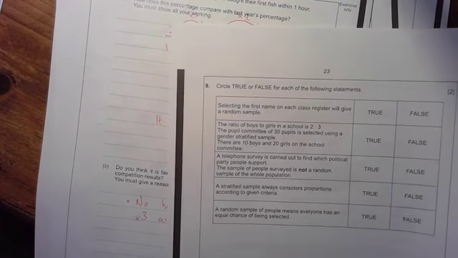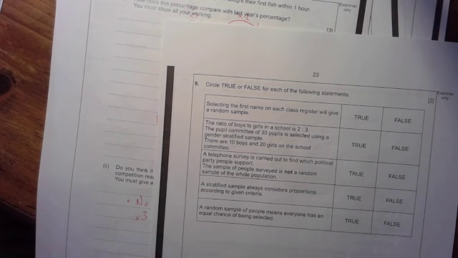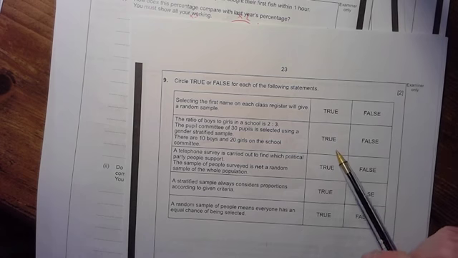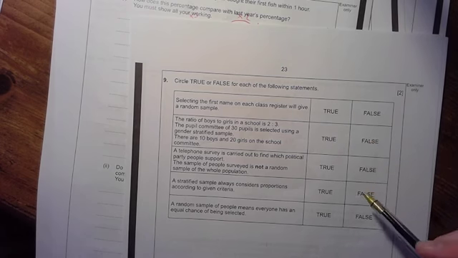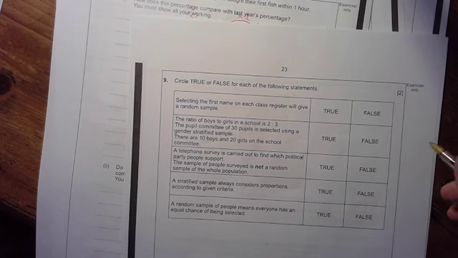Okay, next page, and nearly the last question as well. Okay, so it says circle true or false for each of the following statements. Selecting the first name on a class register will give a random sample. Now, to be a random sample, everyone's got to have a fair chance of coming up. And if I've got a really good chance of coming up, I'm like Mr. Ashton, but someone else with like a surname beginning with Z has got a very, very unfair chance of being selected, okay?